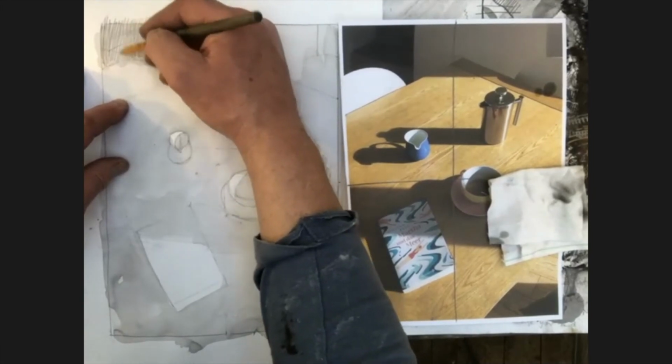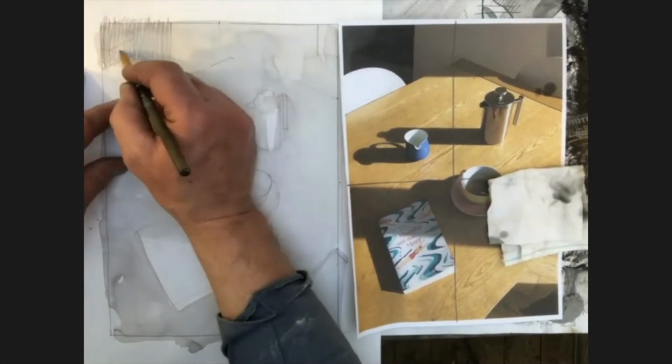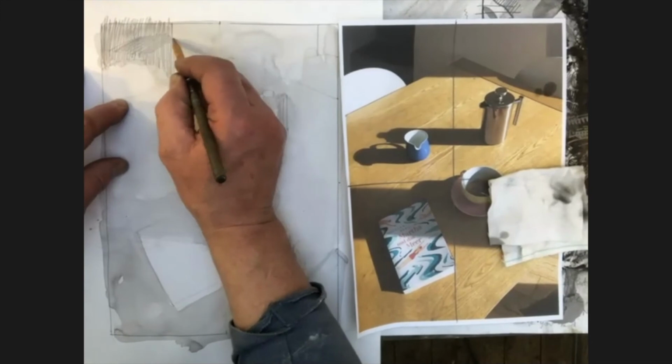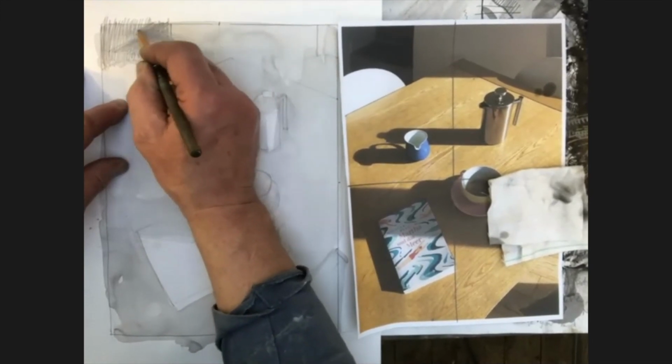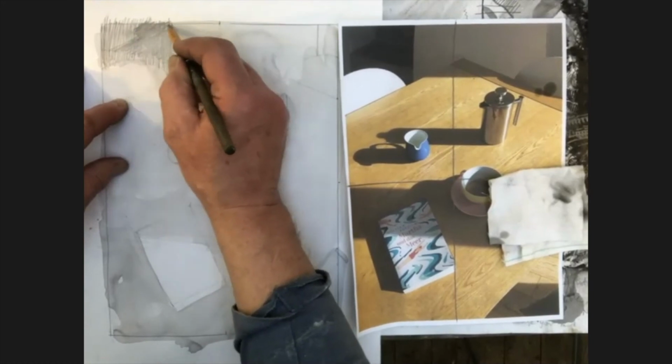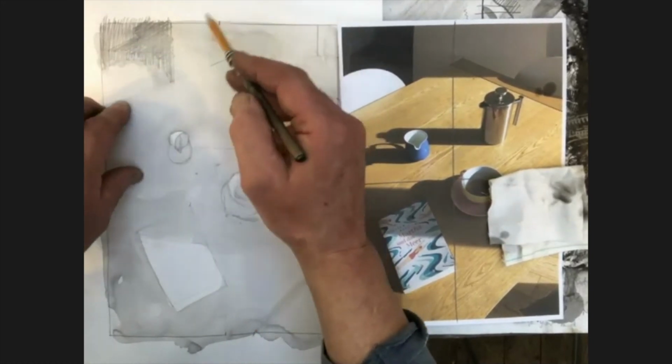So I'm going to do this quite quickly. It's an exercise, practicing the drawing skills.